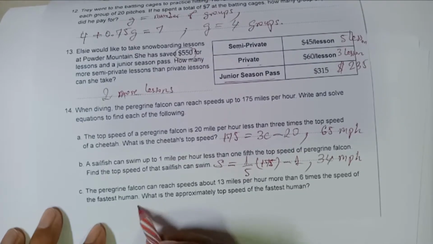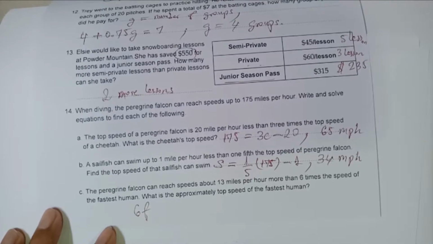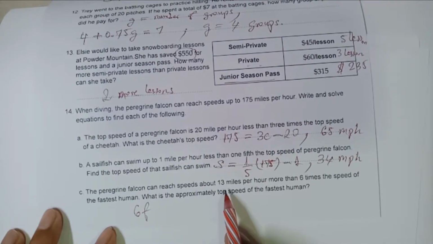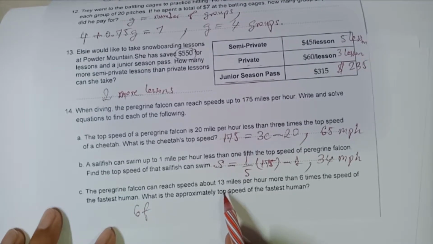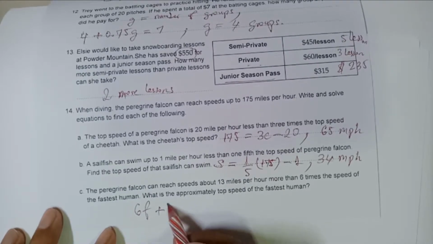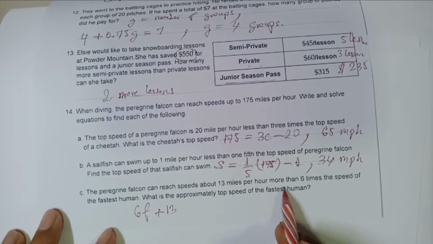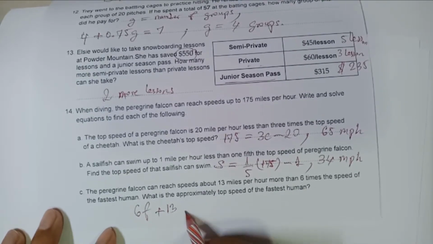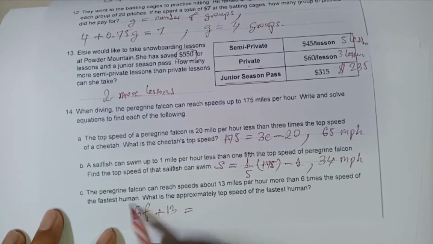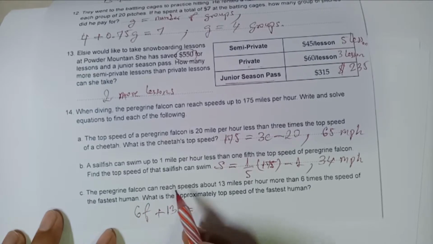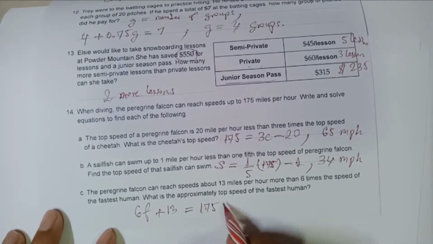So 6 times the fastest speed of a human being, and then you plus 13, because this is 13 more than, is equal to the top speed of the peregrine falcon, which is 175.